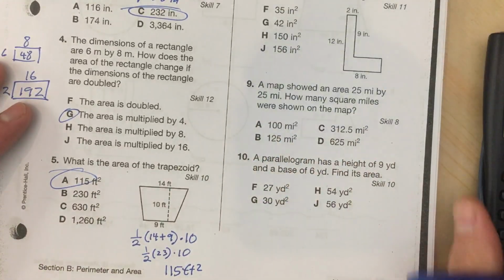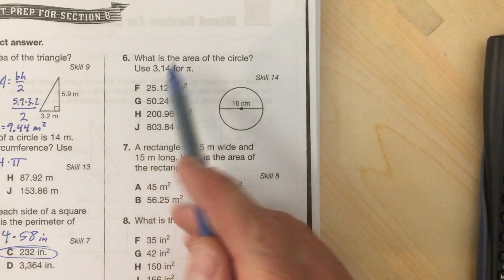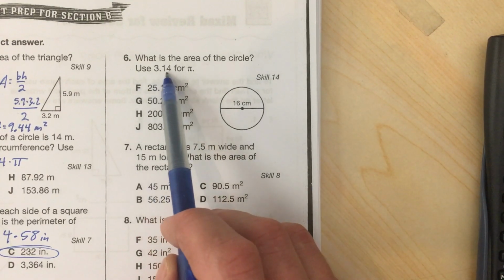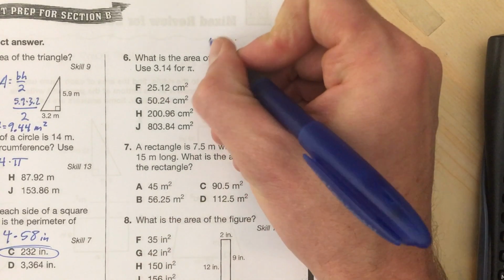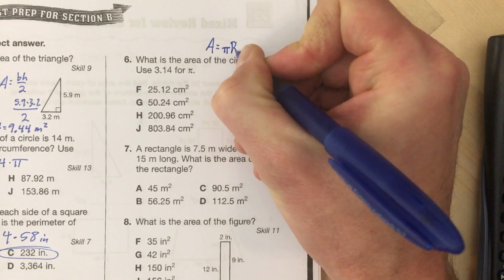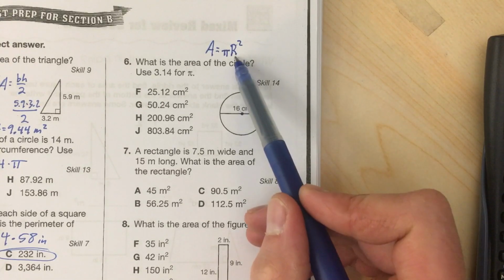All right. I'm at 4 minutes in. I've done 5 problems. I got to speed it up here. What is the area of a circle? Use 3.14 for pi. So the area of a circle is pi times r squared. And so this problem is trying to trick you. They're trying to get you to put 16 in for r.